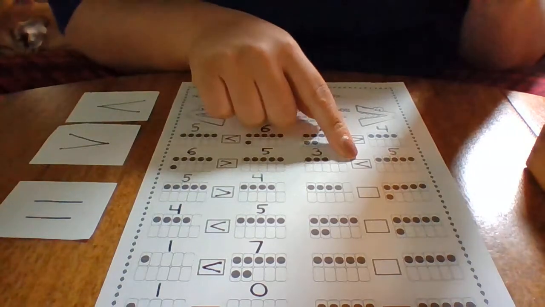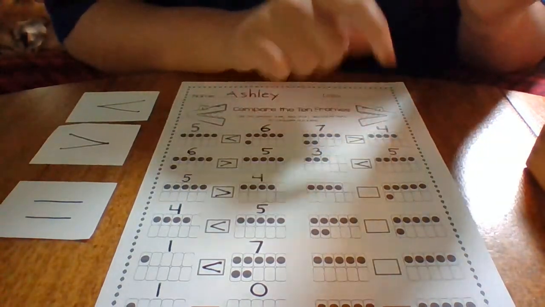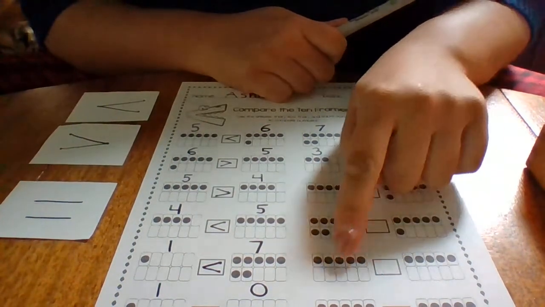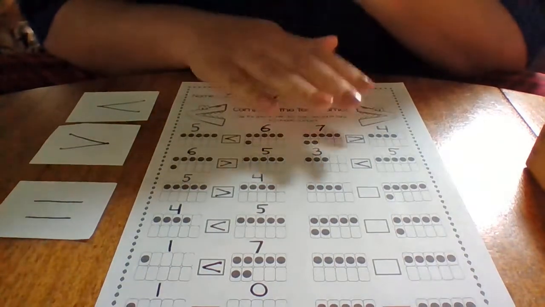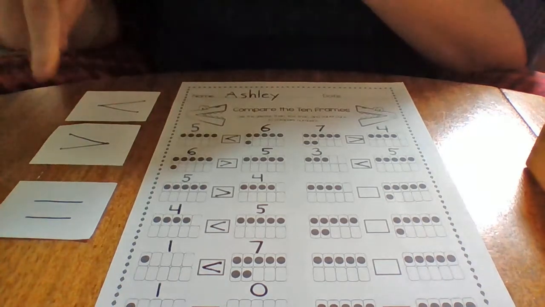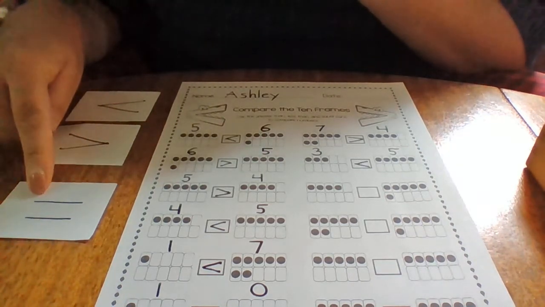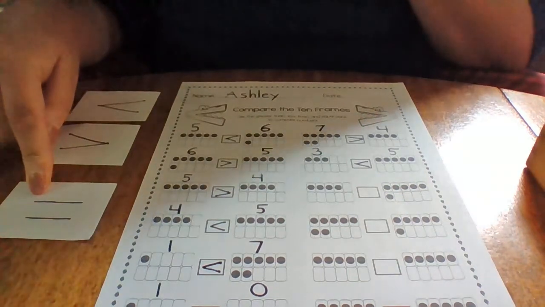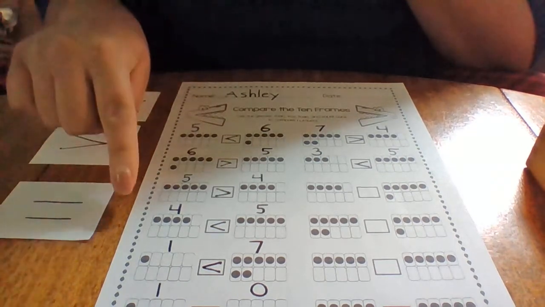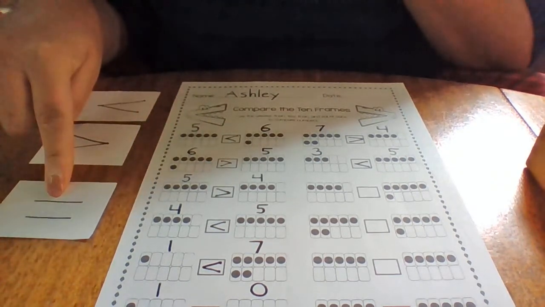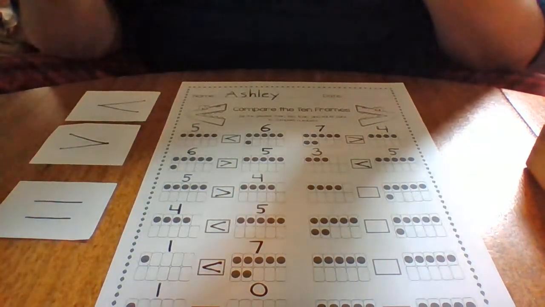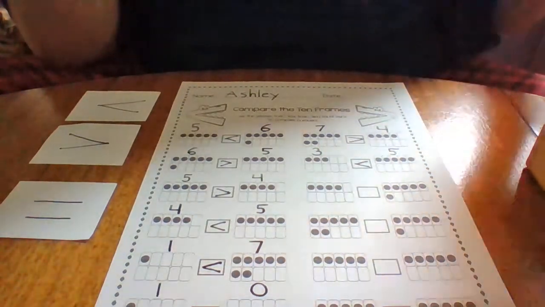3 is less than 5. Okay, my friends, you have 4 more 10 frames to compare. You'll be using the same signs: less than, greater than, equal to. Remember, if you come to a 10 frame that has the same number of dots on this side as it does this side, you have to use the equal sign, because when it's equal, there can't be a greater or less than. The numbers are exactly the same.